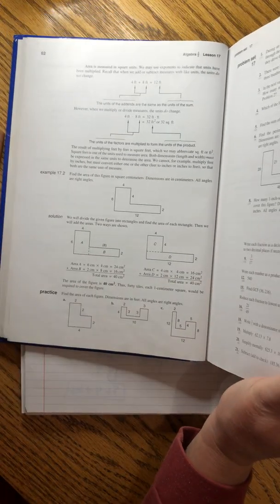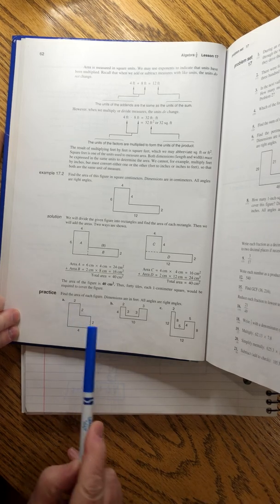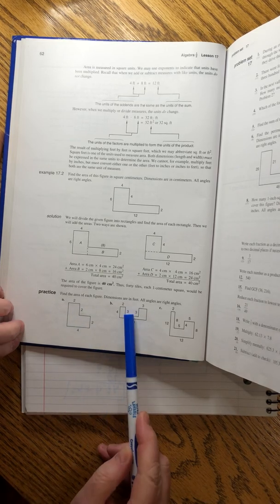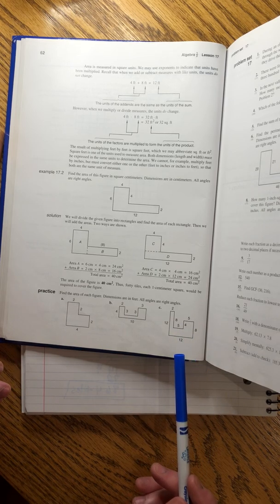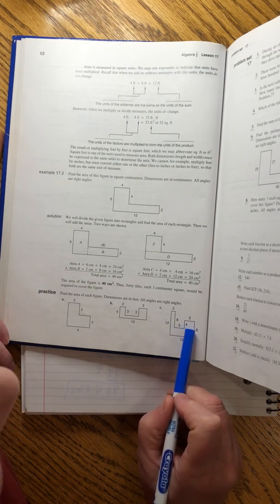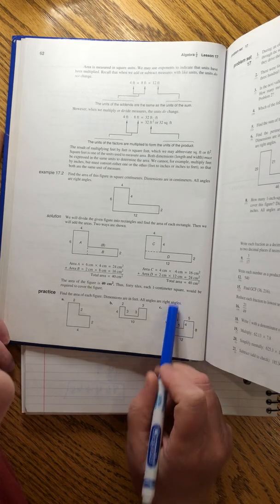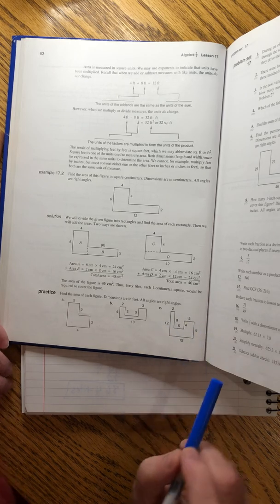Let me just show you the practice. Okay, this one you'll have to divide into 2 rectangles. You can do it this way, or you can do it this way. But notice these 2 shapes, you'll be doing this one. These are gonna need to be divided into 3 rectangles, right? You could go across this way and have the little skinny bit and the bigger blob and then this long one at the bottom.